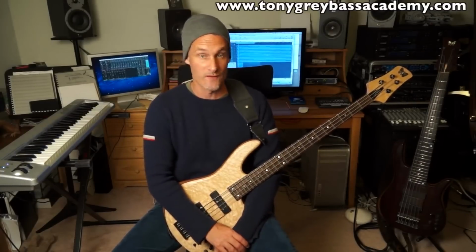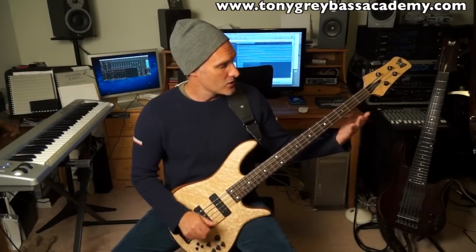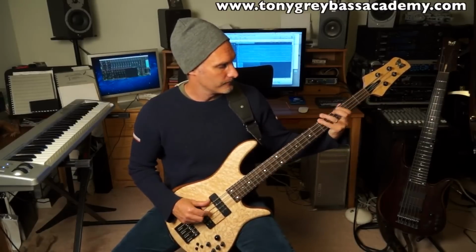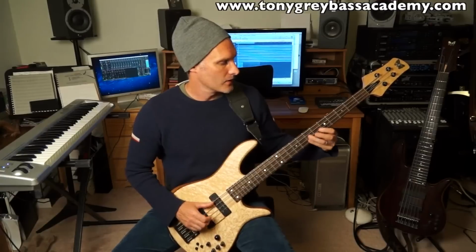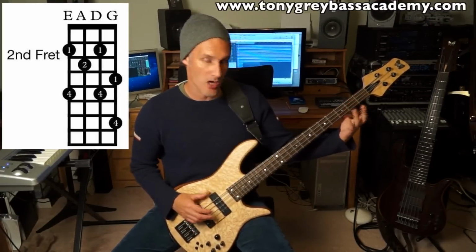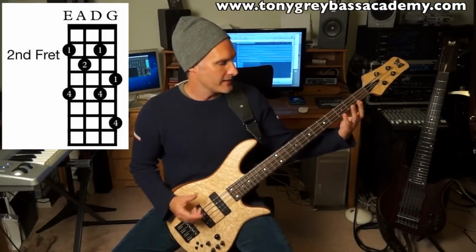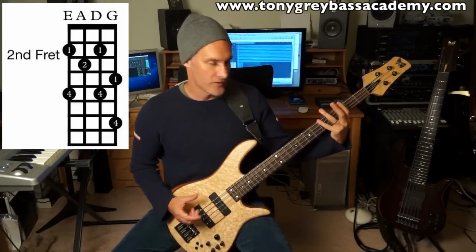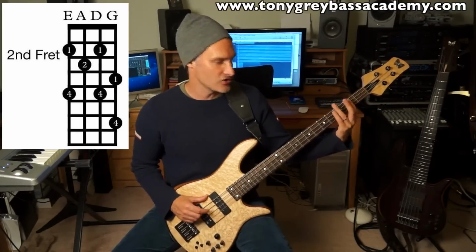Okay, so I'm going to show you the first fingering pattern. I'll play it for you first. So we're going to start on the 2nd fret of the E string for this F sharp, tension sharp 11. And then in position, basically on the 5th fret of the E string, we can have that tension 13.